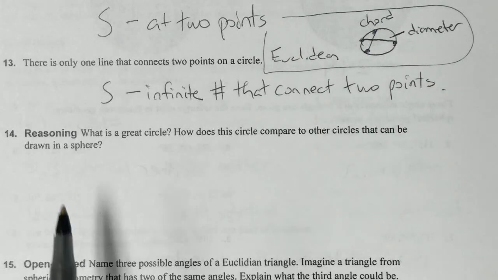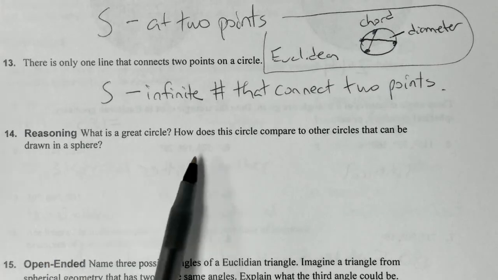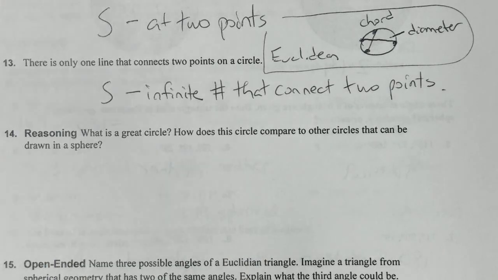Okay, number 14, what is a great circle, and how does this circle compare to others?